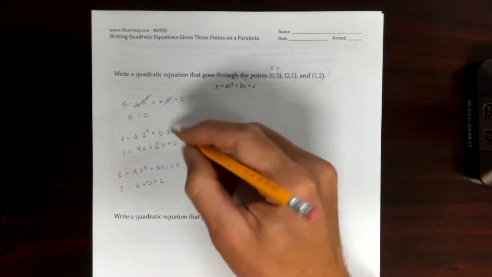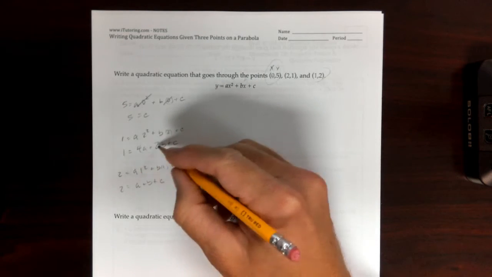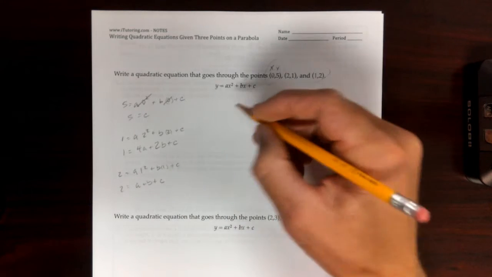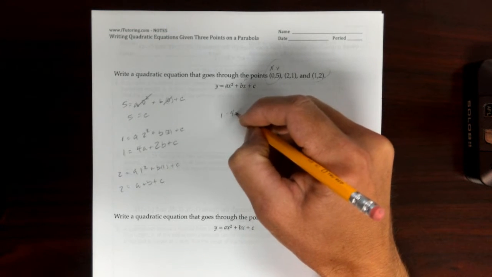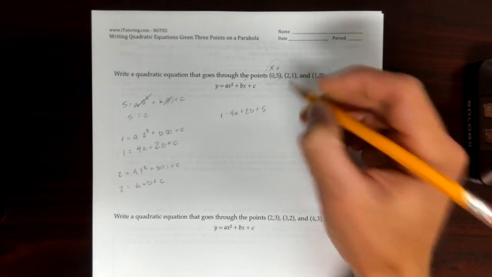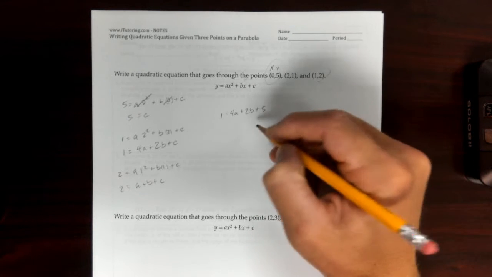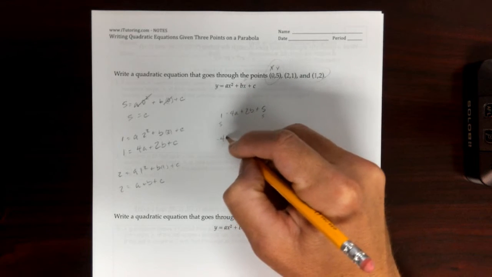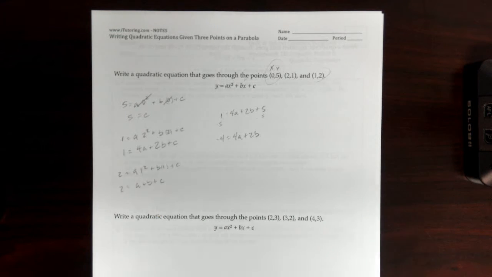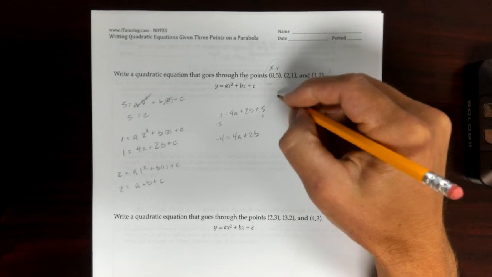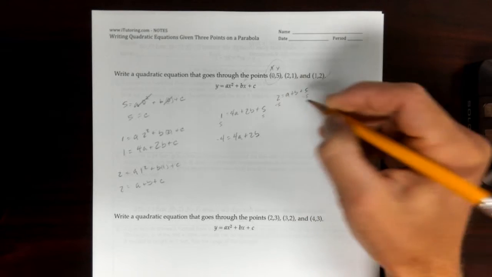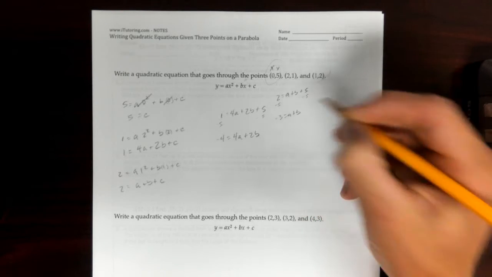Now, I know that c is 5. Okay, so I can take this equation, 1 equals 4a plus 2b plus c, and I can plug in 5 in that. So 1 equals 4 times a plus 2b plus 5. Now, I want to get the 5 on the same side, so I'm going to subtract 5, negative 4 equals 4a plus 2b. Do the same thing here. I'm going to plug in 5 in place of c, and I've got 2 equals a plus b plus 5. Same thing, subtract 5, negative 3 equals a plus b.